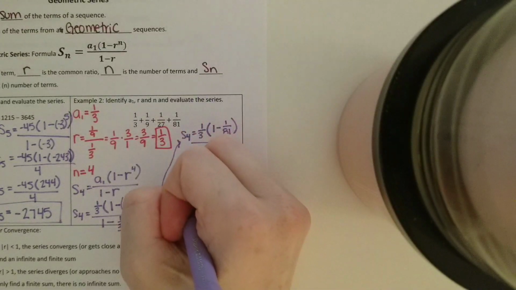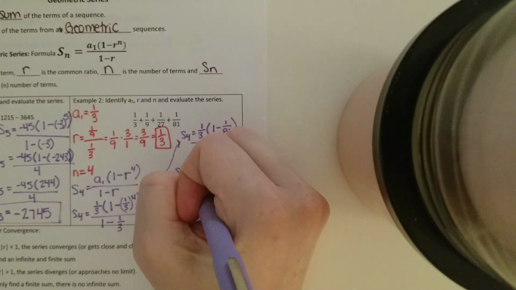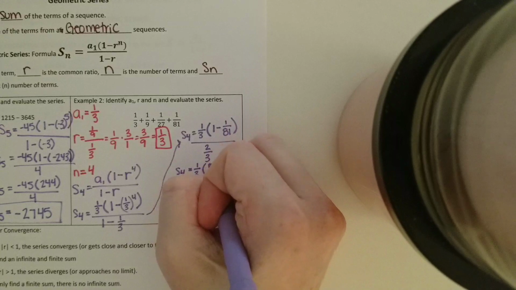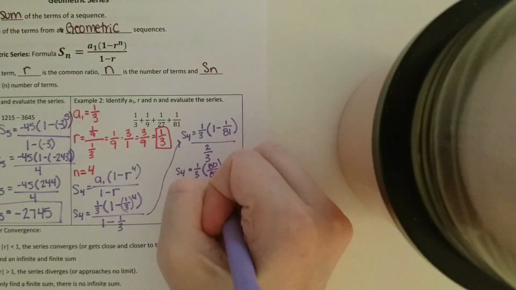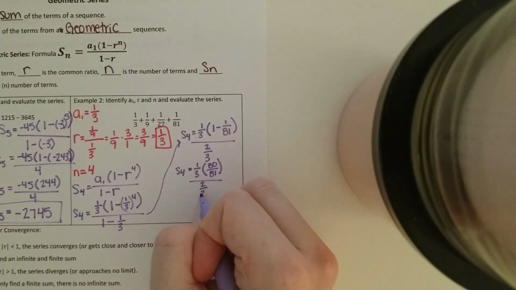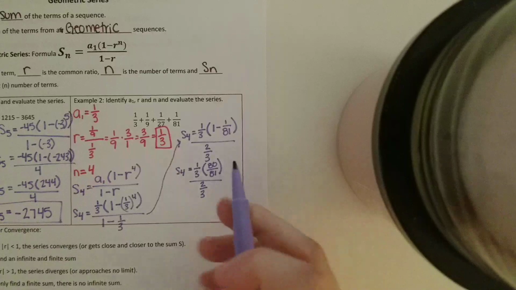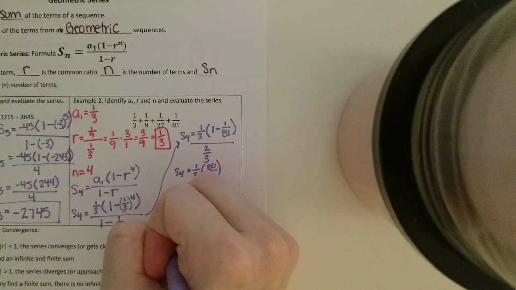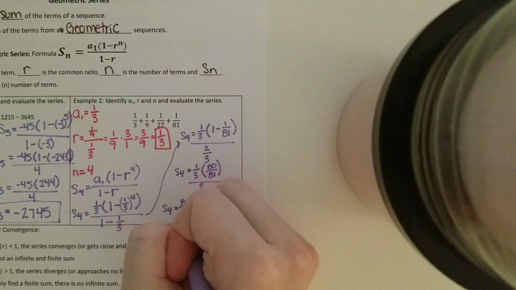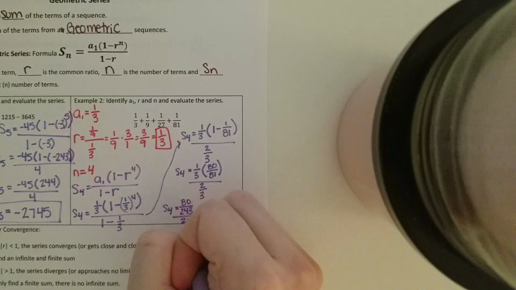So we're just going to keep on simplifying this. And so S sub 4 is going to equal 1/3. 1 minus 1/81 is just going to be 80 over 81 over 2/3. All right, and so then we have 1/3 times 80 over 81, which is going to be 80 over 243 divided by 2/3.